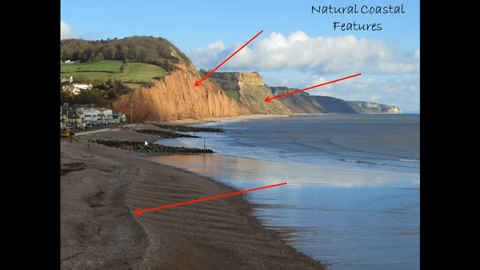Before I forget, we need to just mention these. I'm sure you noticed these. We did these in the last lesson. These are the groins that stop the beach from gradually getting washed away altogether. So they're man-made. So we're not talking about them this week because they're not a natural coastal feature. People have put them in. Okay, and here's some development. We talked about that last week. But the things I'm interested in this week, what's happened here?